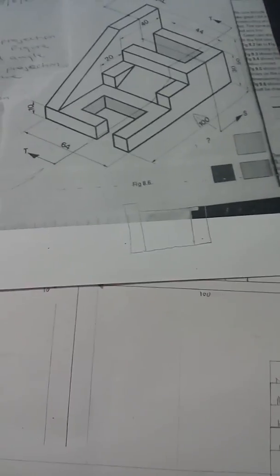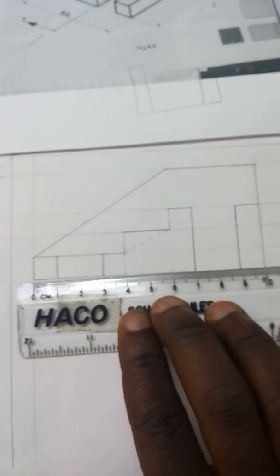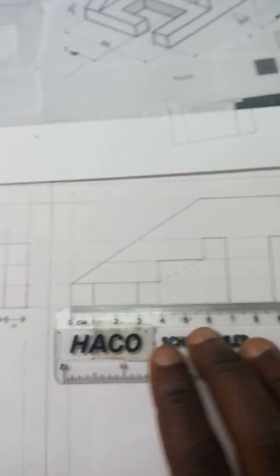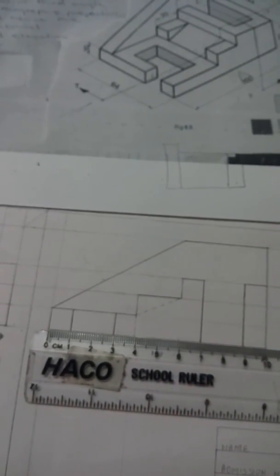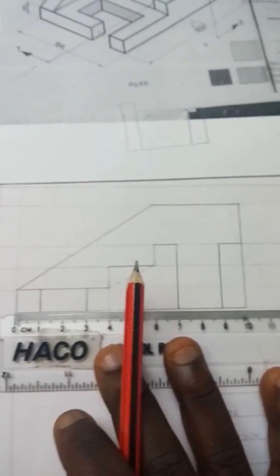So we shall come here, and from our question we can see that this point from here to here is 100. Equally from here to this point, it should be 100 millimeters. Let's see if they are. Yes, they are 100 millimeters. And from here we will see this point first, which is 10 millimeters. From here to here, we have 2 centimeters or 20 millimeters.